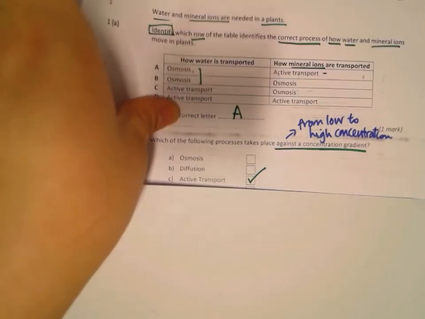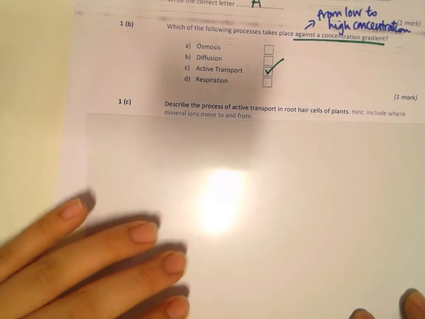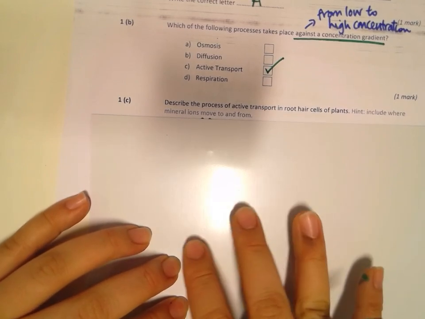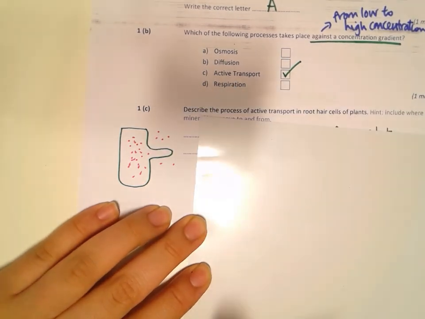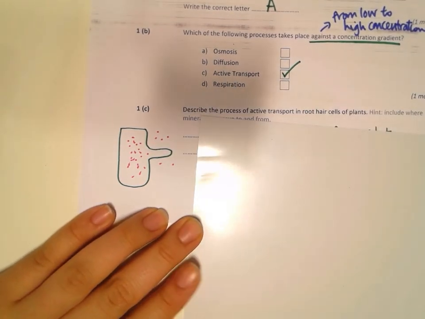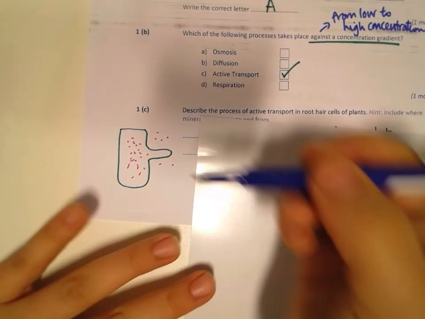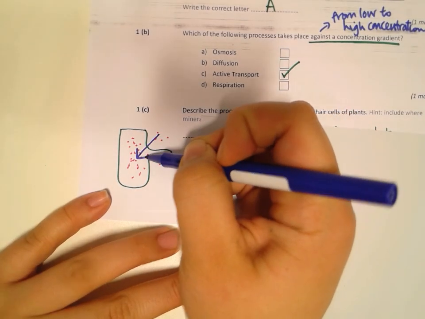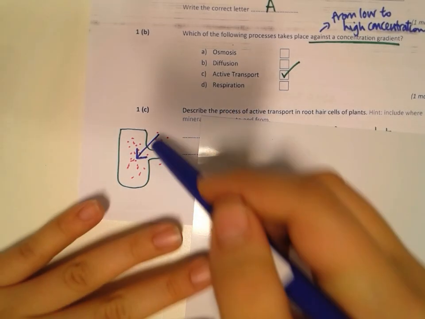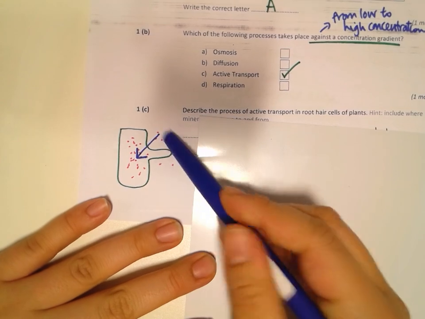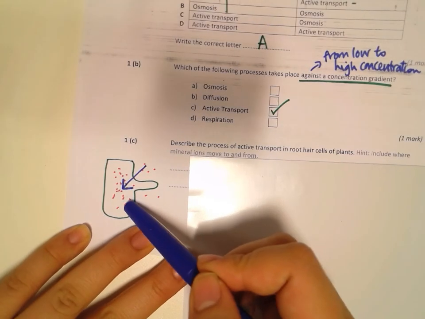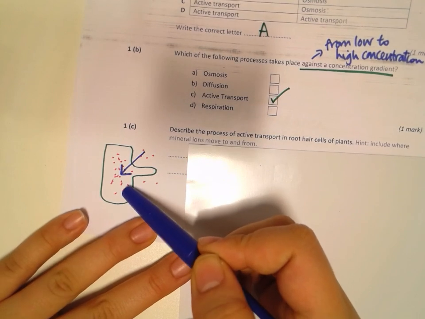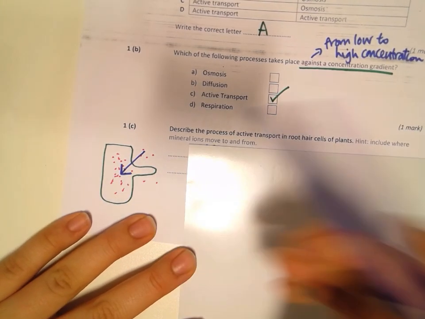Next, it says to describe the process of active transport in root hair cells in plants. Well, if we look here, I've drawn a root hair cell here, and we know plants take in mineral ions from the soil into the root hair cell. So the soil will have a very low concentration because active transport works from low to high, and inside the root hair cell it will have a high concentration, and that is what you write down.